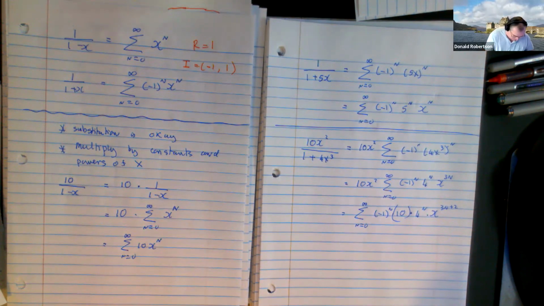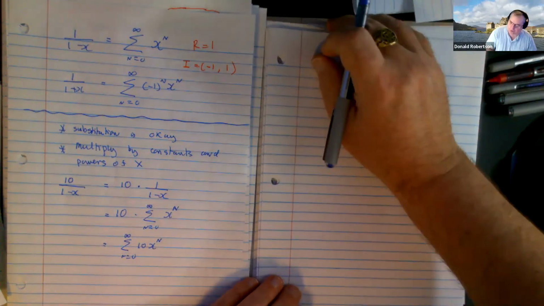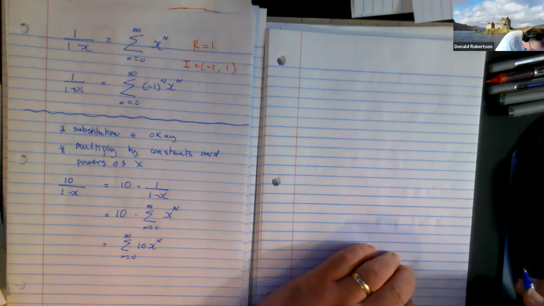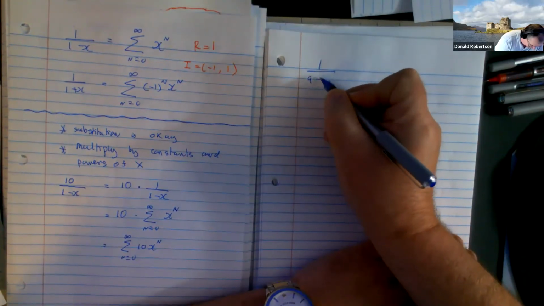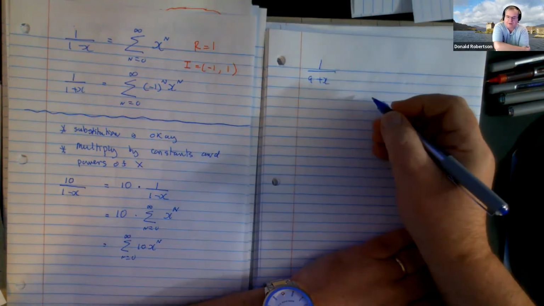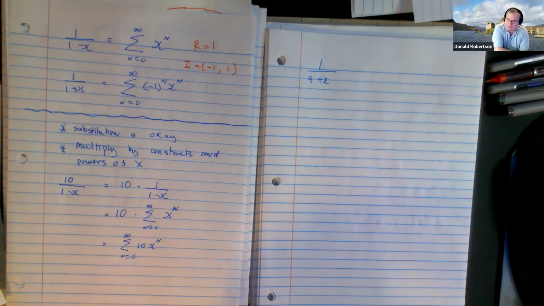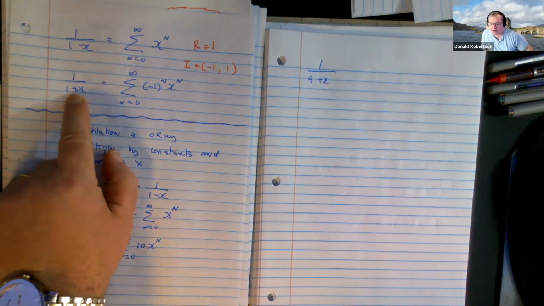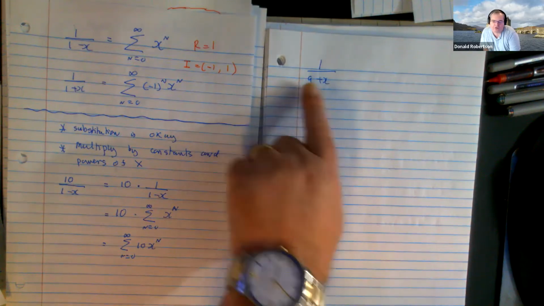Yeah, okay. Sometimes the simplest ones are the worst. So let's do 1/(9 plus x). And you might think, hey, that's simple. There's only a 9 there, right? There's nothing on the top to worry about. And 9 plus x is very similar looking to that, but the difference is the 9. This is not easy. It is not obvious.